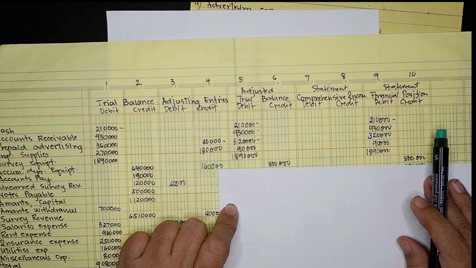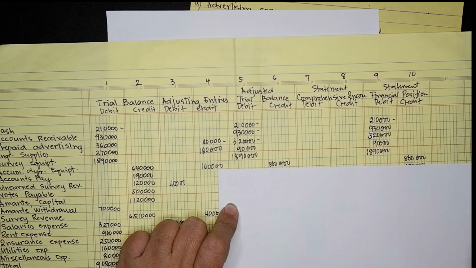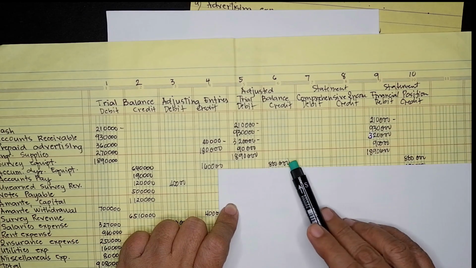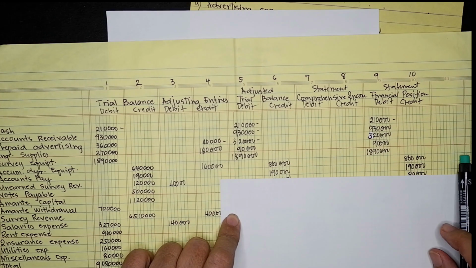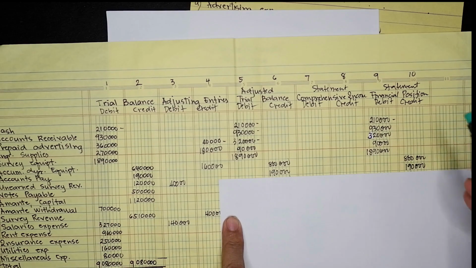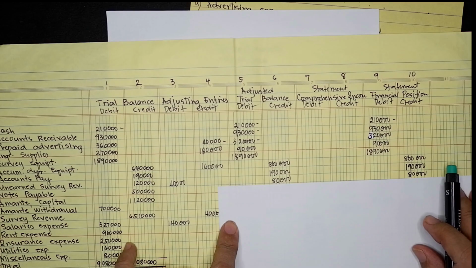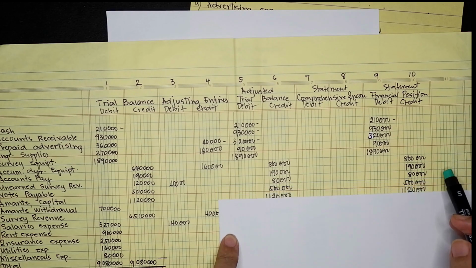And then we have accumulated depreciation, equipment, that is a contra asset. So it will be posted on financial position, credit. So it is on the credit side. Then we have accounts payable. Accounts payable is a liability. So again, it is statement of financial position, credit. Then we have unearned survey revenue. It is also a liability. So it is part of financial position, credit, 80,000.